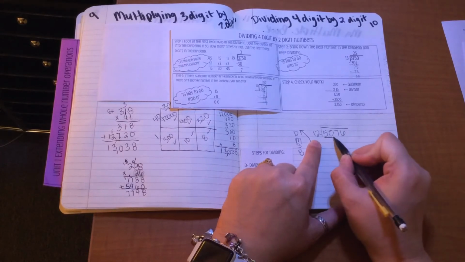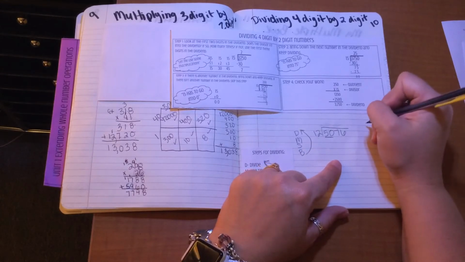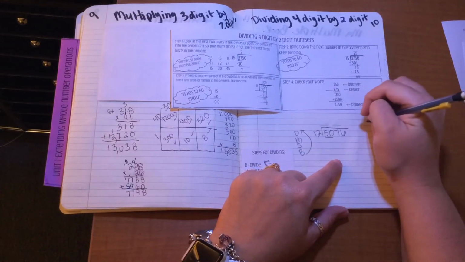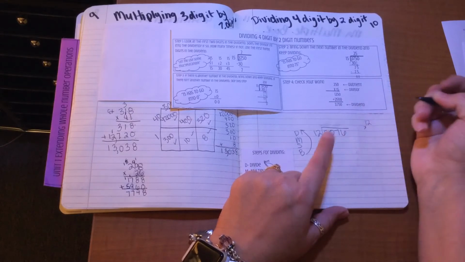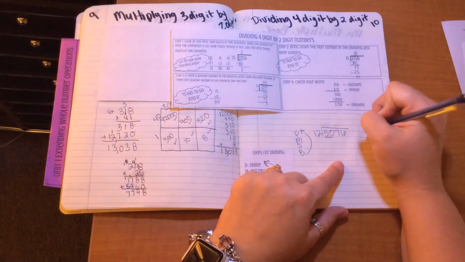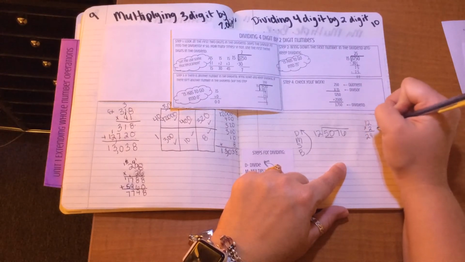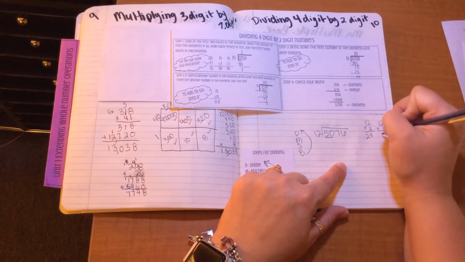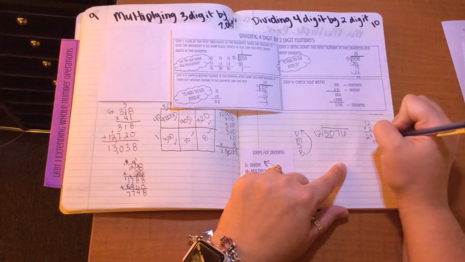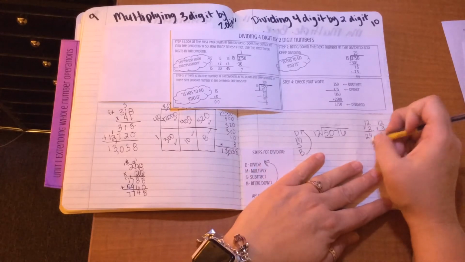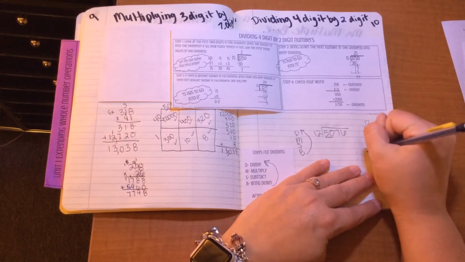Can 12 go into 50? Yes. How many times? Let's do our 12 times off to the side. We know it's more than 1, so I'm going to go to 2. 12 times 2 is 24. 12 times 3 is 36. Okay, I'm going to keep going. 12 times 4 is 48. Yes.